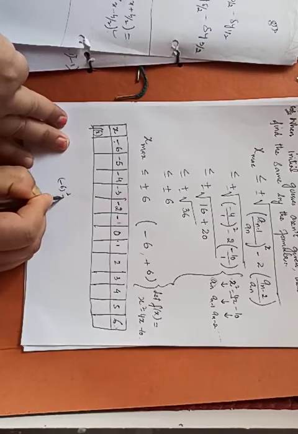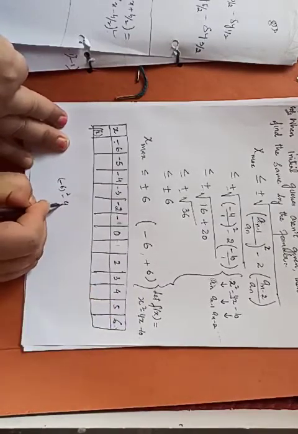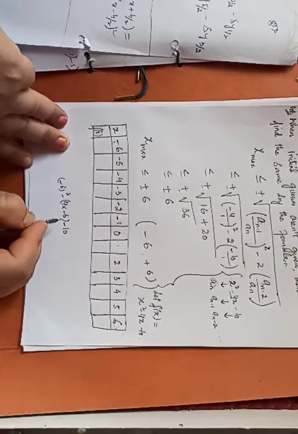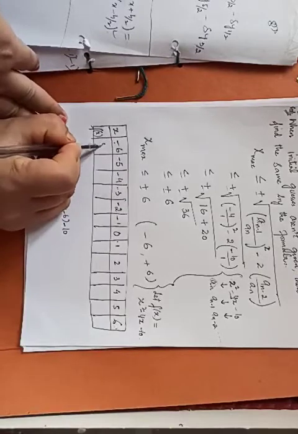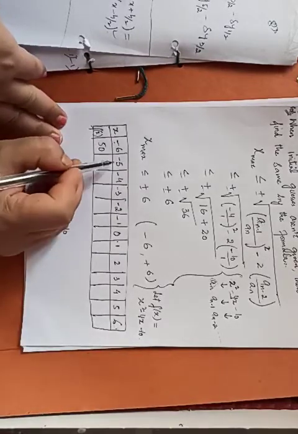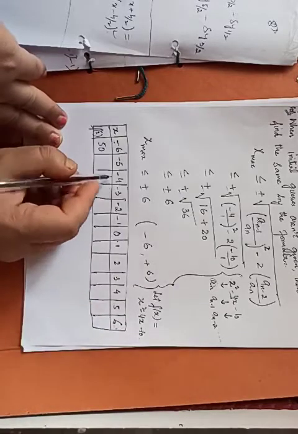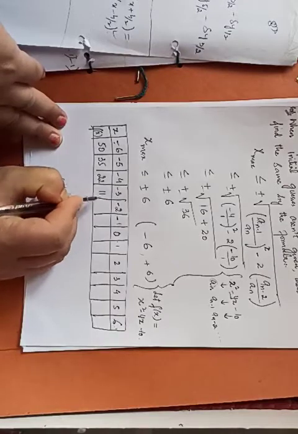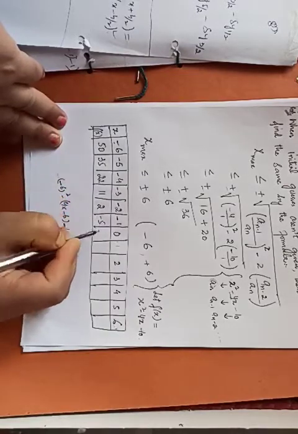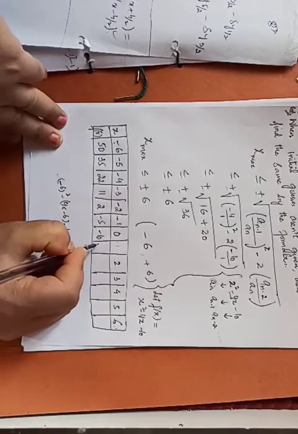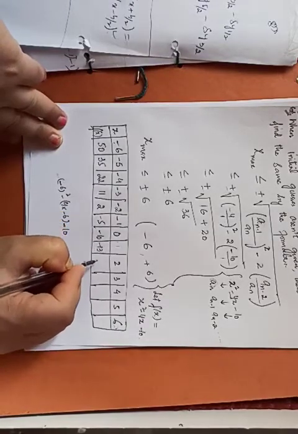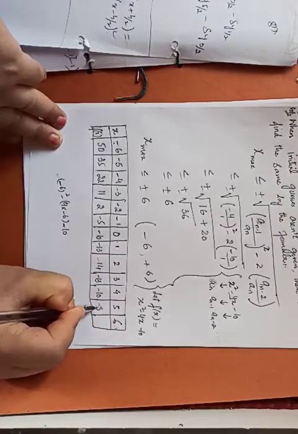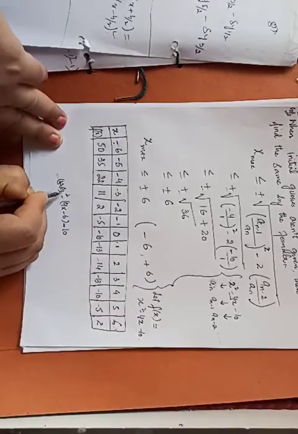Minus 6 whole square minus 4 times minus 6 minus 10, whatever calculated value comes, you will store it here. The value would be 50. And similarly, now take 5 and substitute in this equation. The values will be 35, 22, 11, 2, -5, -10, -13, -14, -13, -10, -5 and 2. Okay.